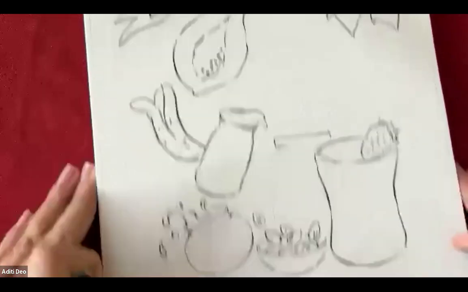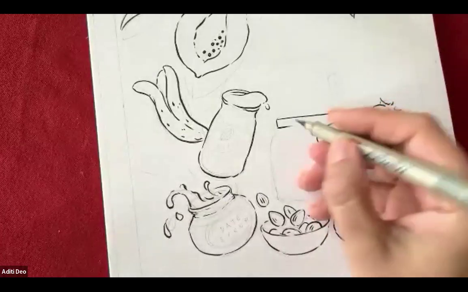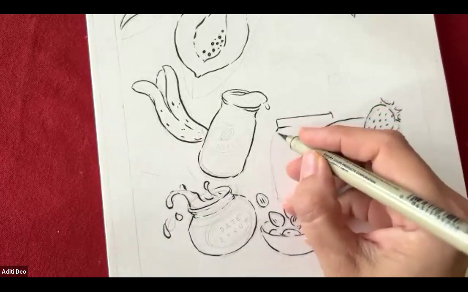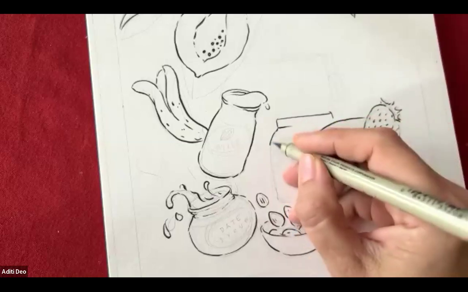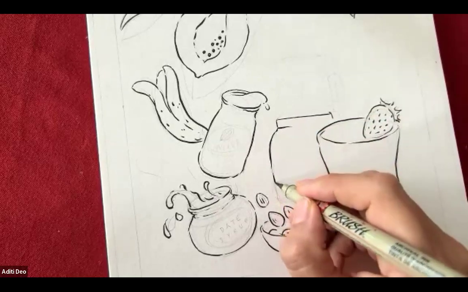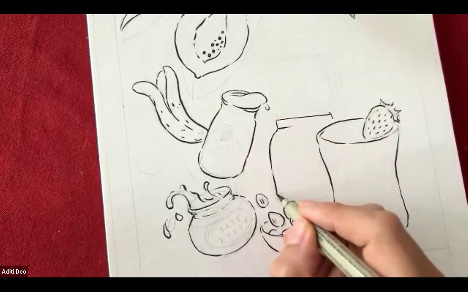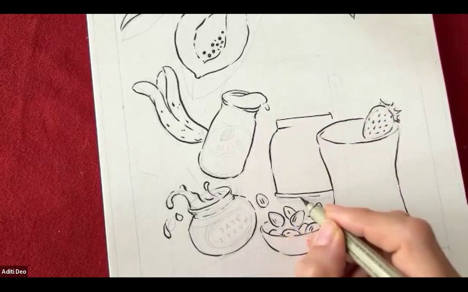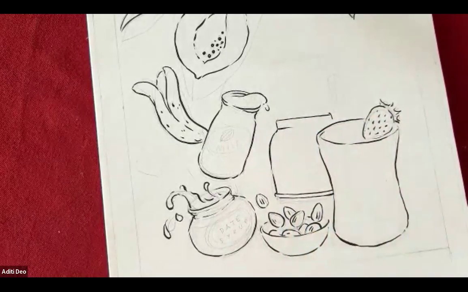Wherever you have these joints in the blender, don't make them like a flat line. And one reason for hiding the blender behind the glass is so that you don't have to make two symmetrical sides.